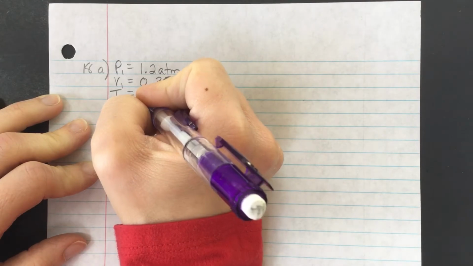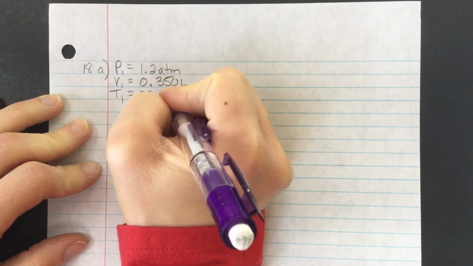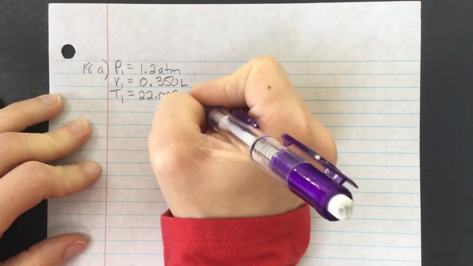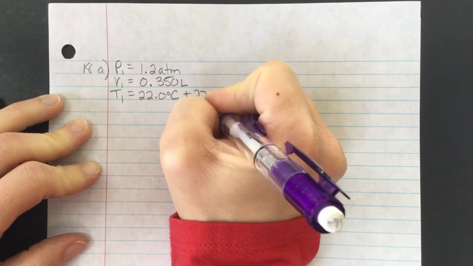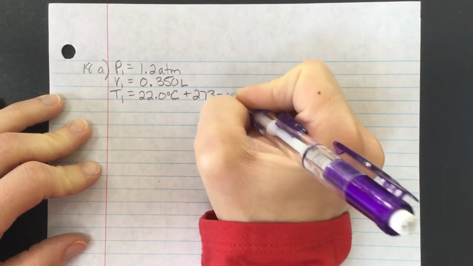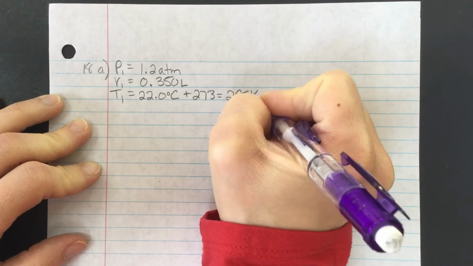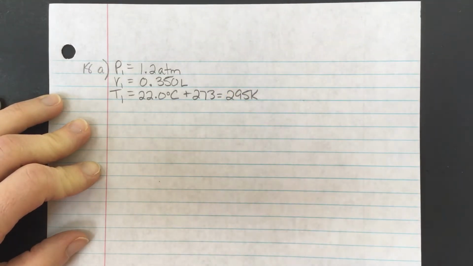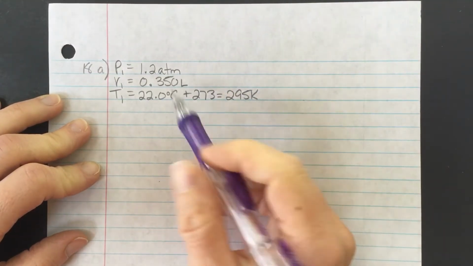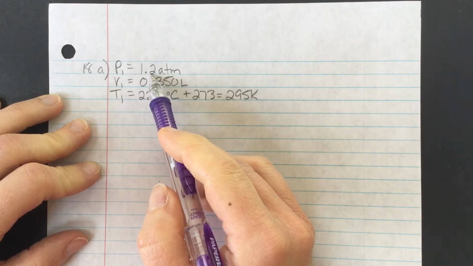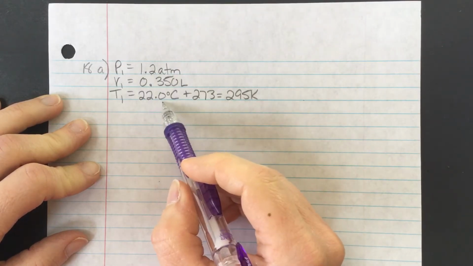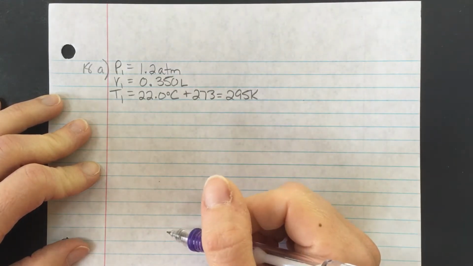And the temperature is 22.0 degrees Celsius. Converting that to Kelvin, 295 Kelvin. Now this is an absolute number, but I only have two significant digits up here, so I'm not going to conserve that decimal digit. It's just not necessary.